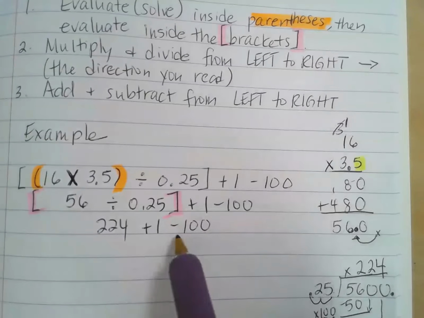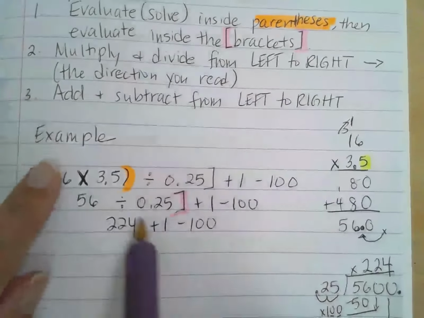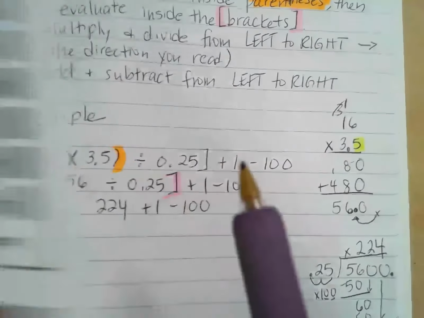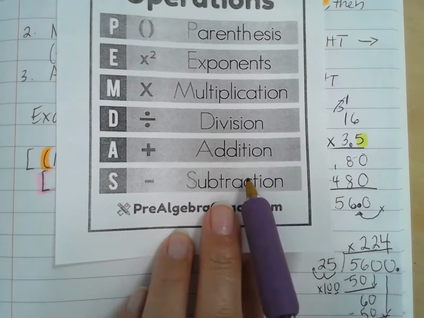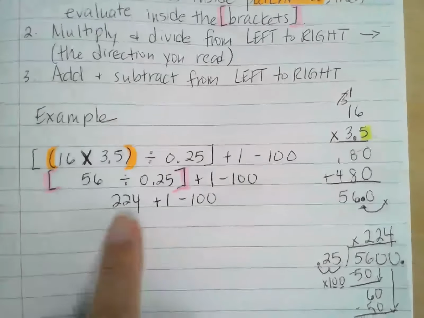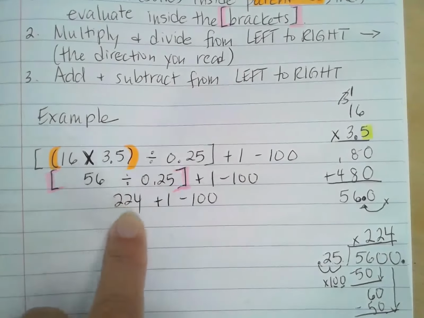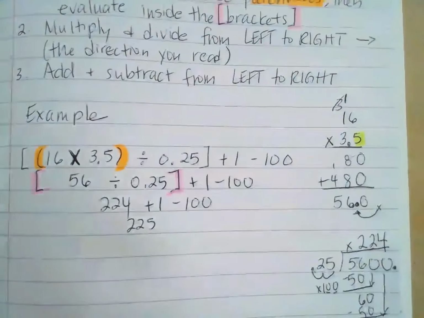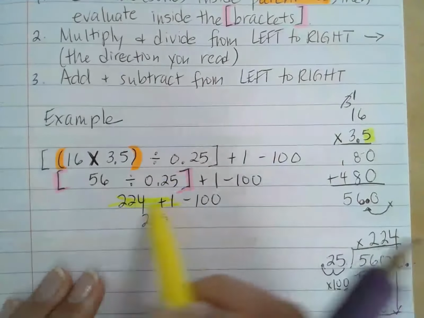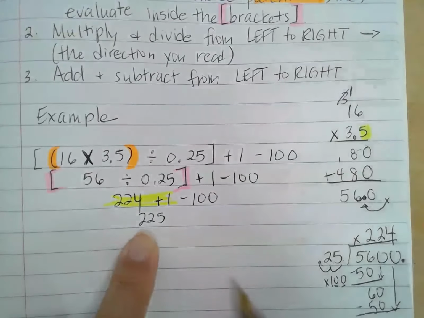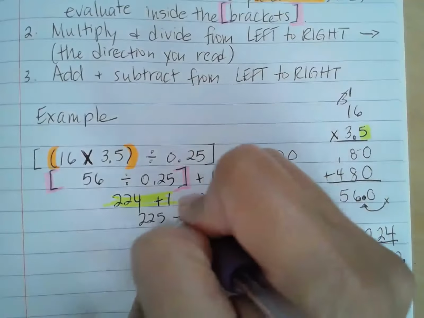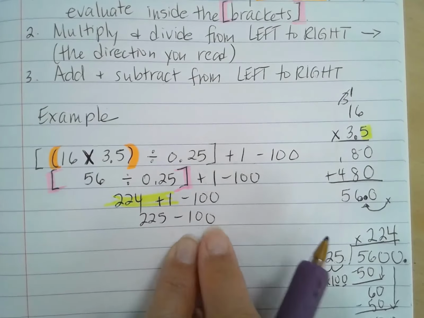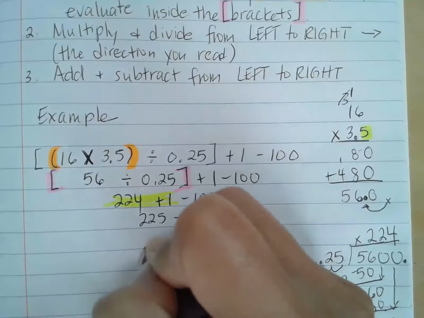Okay, so I'm at addition. Multiply and divide, there's none. Add and subtract from left to right. What I do first is I need to add, because that comes before subtraction. Here is my add. 224 plus 1 is 225. So I've evaluated that. I'm going to bring down my minus 100. Now I can solve. 225 minus 100 is 125.